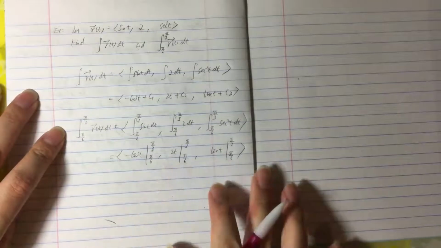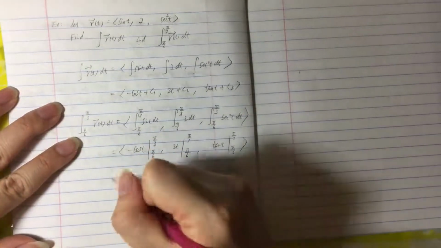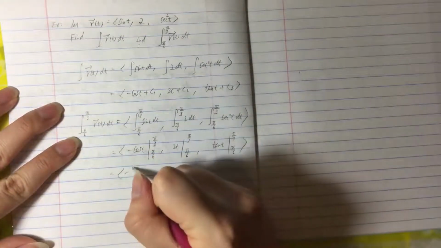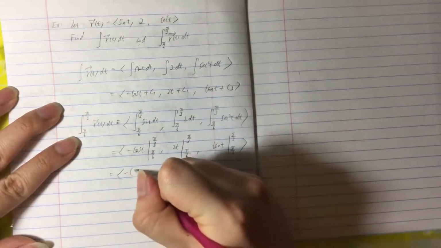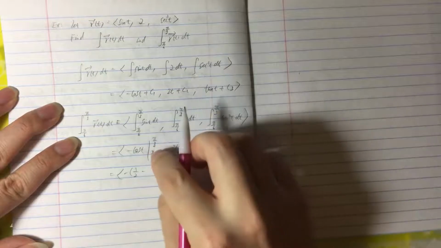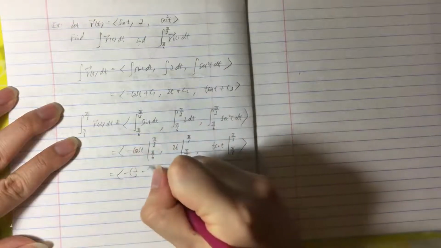Solve each component individually. For the first component, if I plug in pi over 3, cosine pi over 3 is half. Cosine pi over 6 is radical 3 over 2.